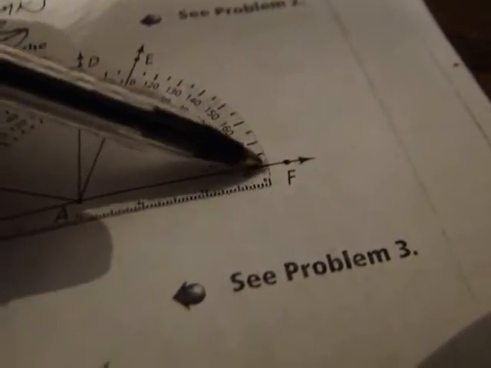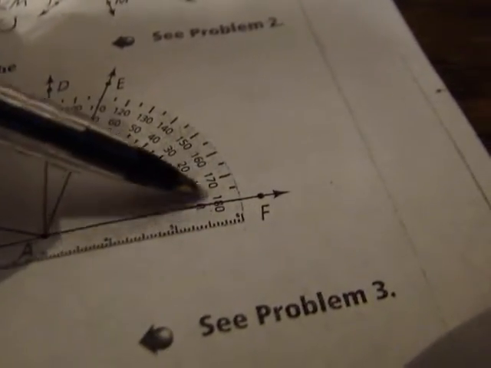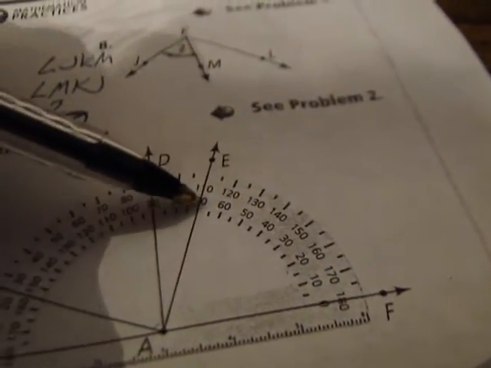Number 9, angle EAF. Well, here's the diagram. Here's E, here's A, here's F. If F is here, then our angle is going up here. If you look at our angle, this is clearly an acute angle, so I'm going to choose the number that is less than 90 degrees. So 10, 20, 30, 40, 50, 60, 70, straight up 70. No mystery there, 70 degrees.